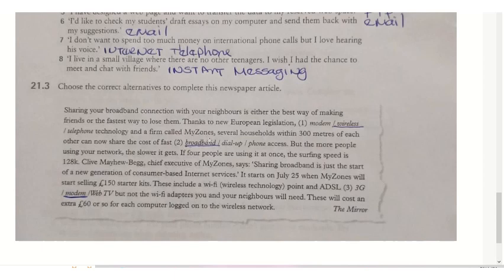128k. Cliff Maisbeck, chief executive of MySong, says sharing broadband is just the start of the new generation of consumer-based internet services. It starts on July 25th. Then MySong will start selling 150 starter kits.